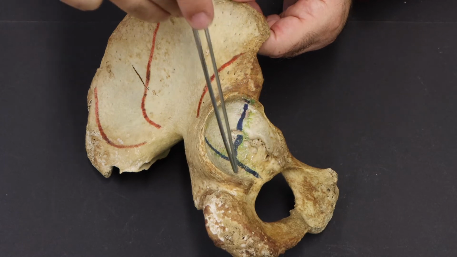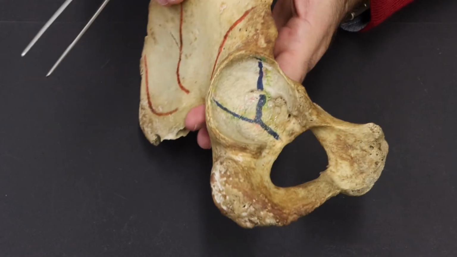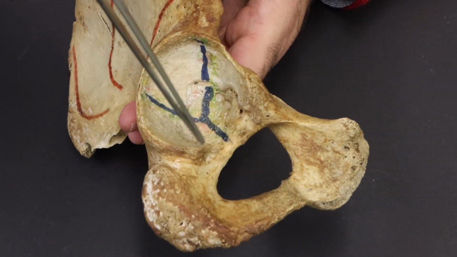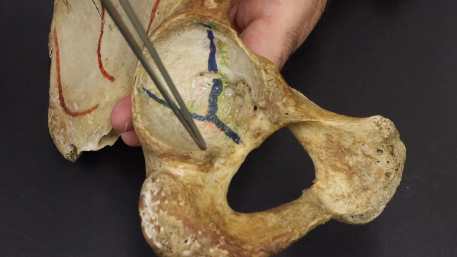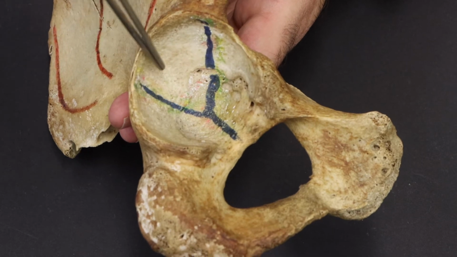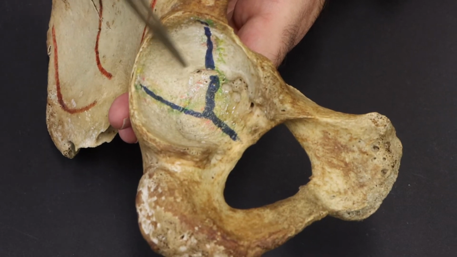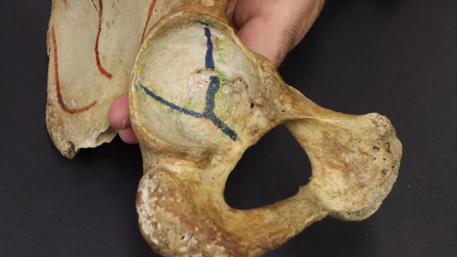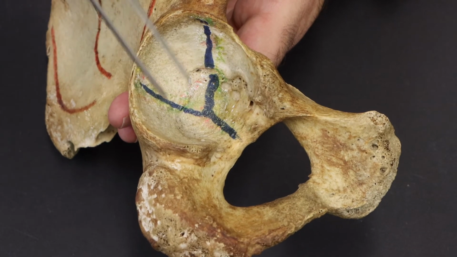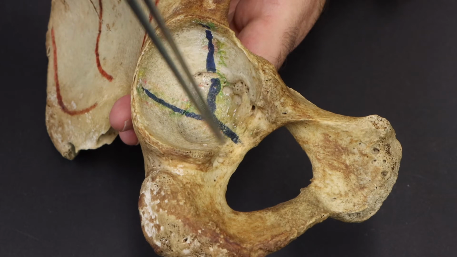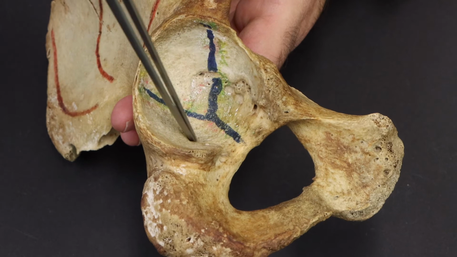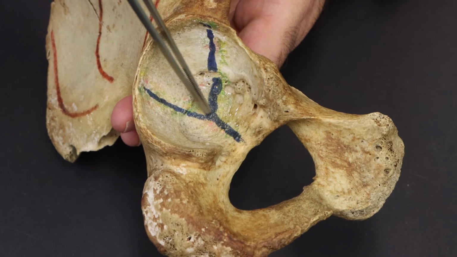So inside the acetabulum you can see very nicely the half-moon shaped articular surface, which is called lunate surface. This is the basic articular surface inside the acetabulum, and the name arises because it looks like a half moon. And inside is the deepness of the acetabulum, which is called acetabular fossa.